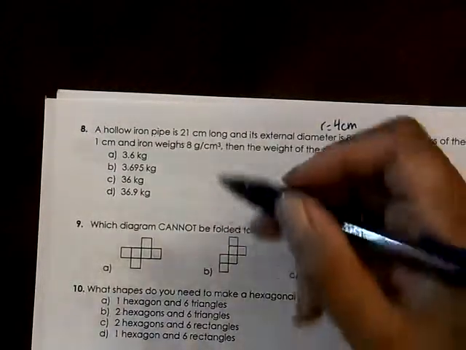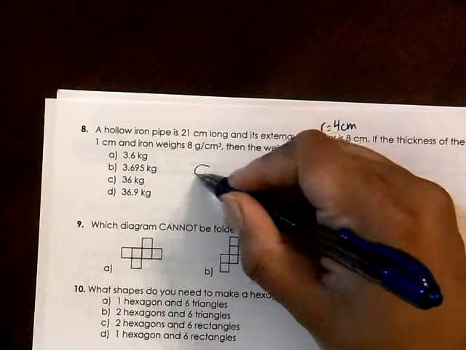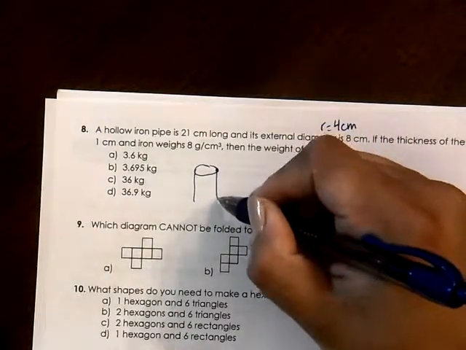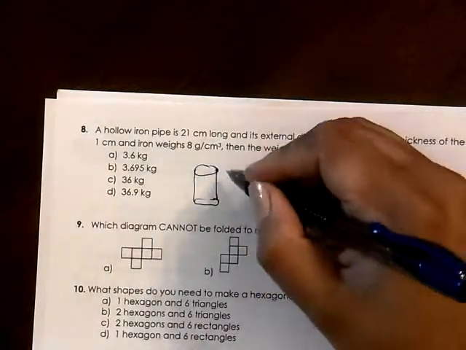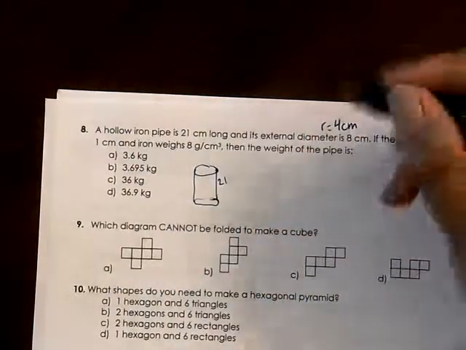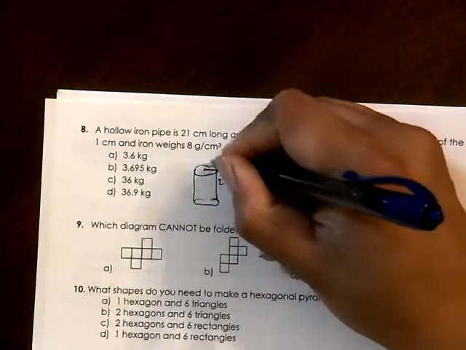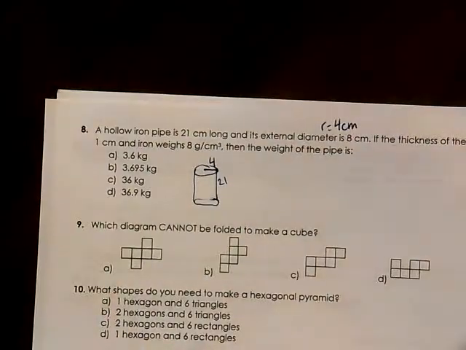You have the pipe itself, if it's a pipe, it's a cylinder we're looking at. So it's 21 centimeters long. That means this is 21. The diameter was 8, so I'll just label the radius as 4. And then it says if the thickness of the pipe is 1 centimeter and the iron weighs 8 grams per cubic centimeter, then we're trying to come up with its weight. So this is kind of using the concept of density as well.